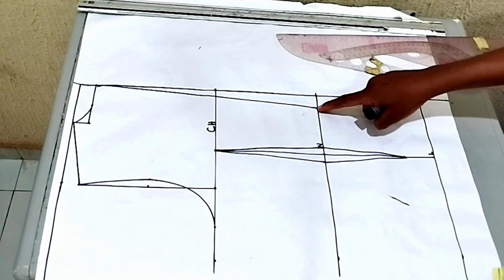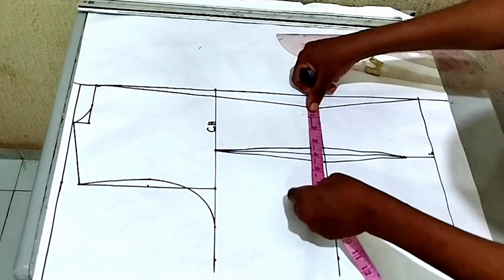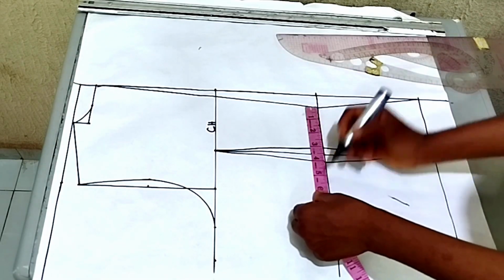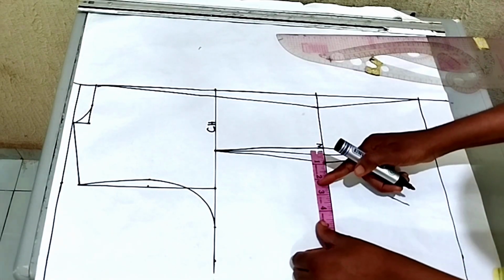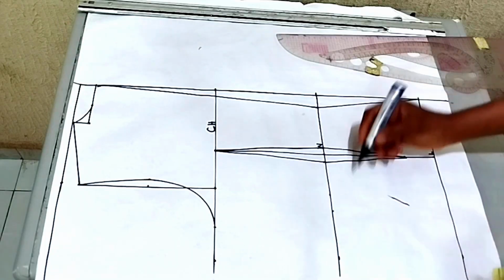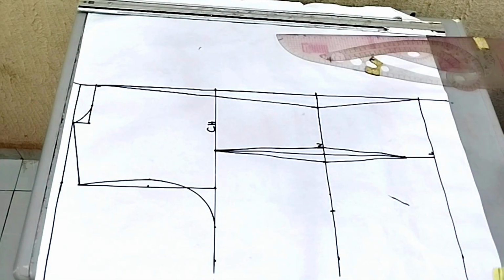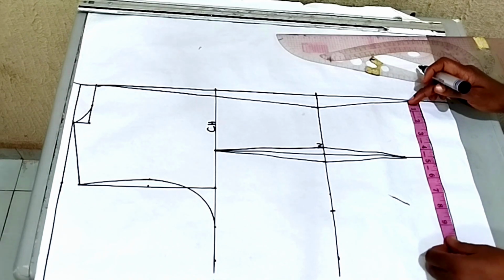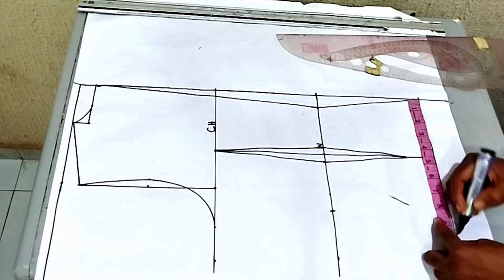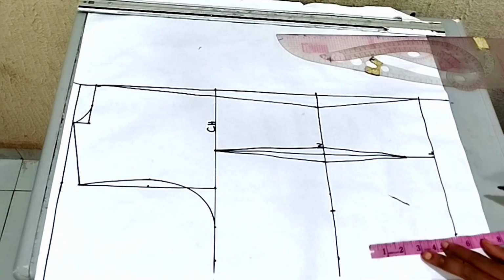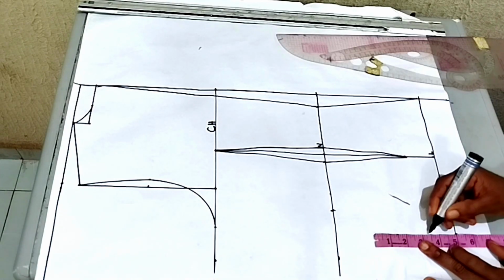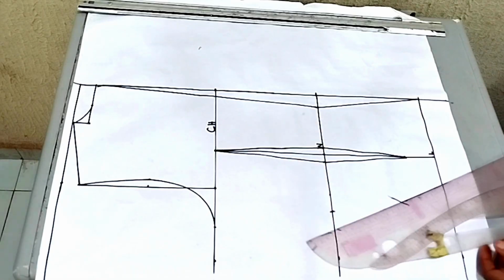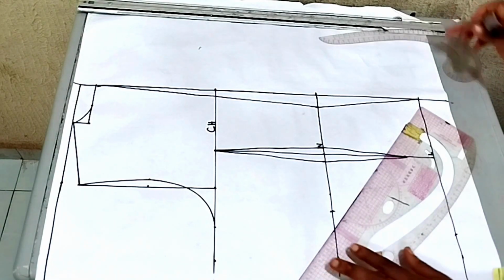And then on the waistline, I divided my waistline into 4 and then added back the dart intake that I also eliminated. Then I took my round hip measurement divided by 4 as well. So guys, this is just basically it, and then I gave it the curve that I equally gave at the front basic bodice block.